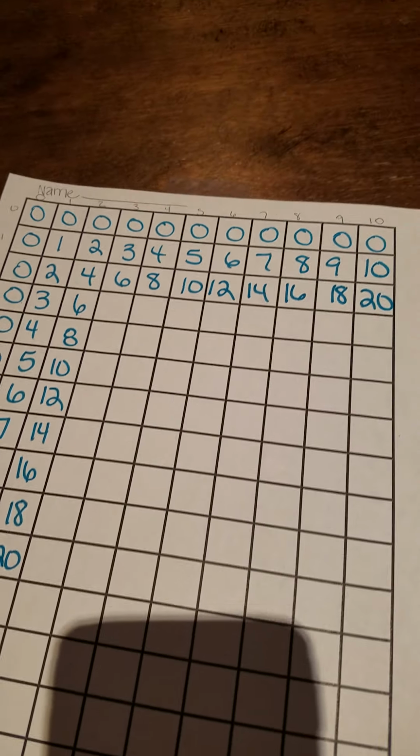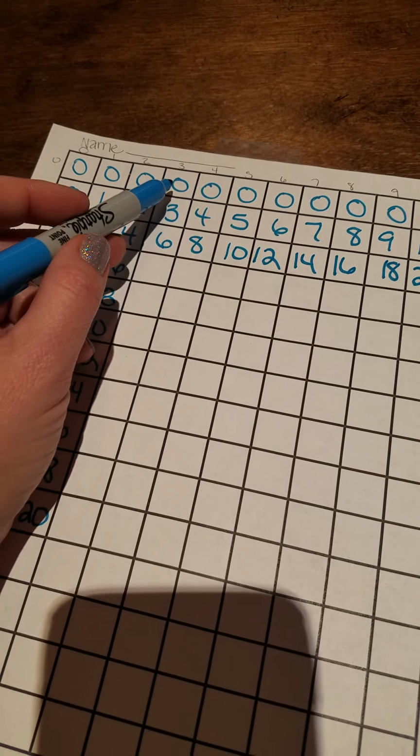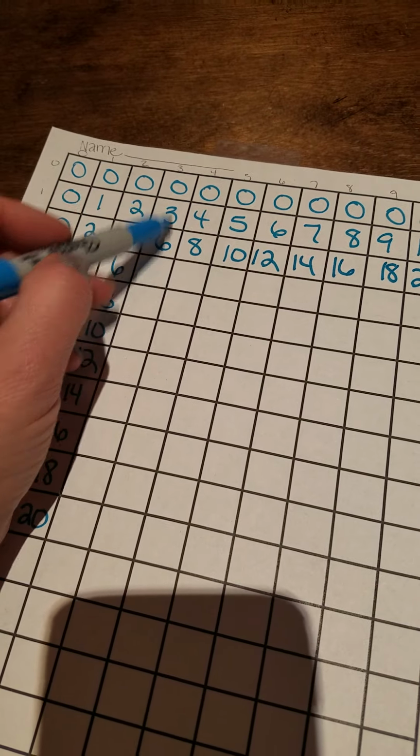Okay. Now we are to our 3's. For our 3's, remember we have a song that we can sing to the tune of Jingle Bells. If you remember it, sing it for your folks. So we have 0, 3, 6. Okay, and then we're going to fill in our 3's going down the column. 0, 3, 6, 9.